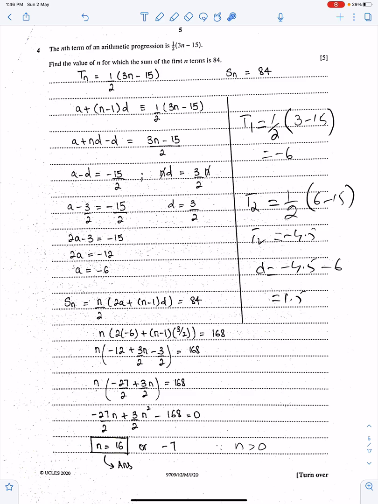Find the value of n for which the sum of the first n terms is 84. Now we need to use the formula for Sn. This is the formula of Sn, and we have the value of a, we have the value of d, we just need to work for n. And the value of n is positive 16 because n is a positive integer. Minus 7 will be rejected.